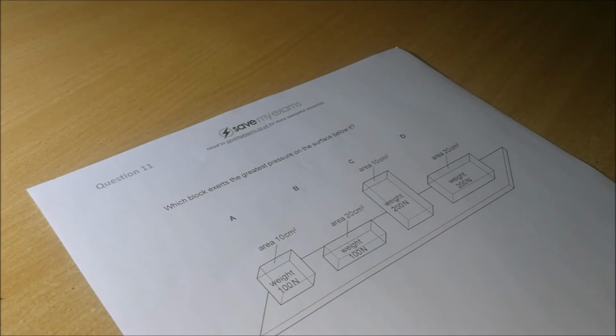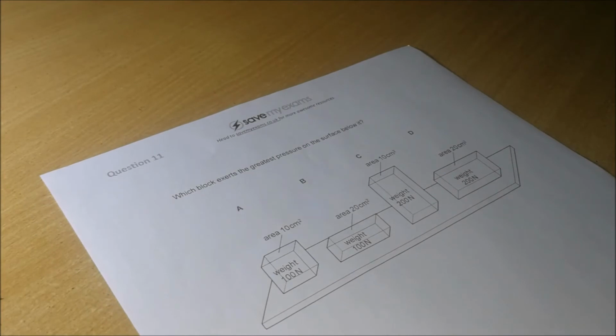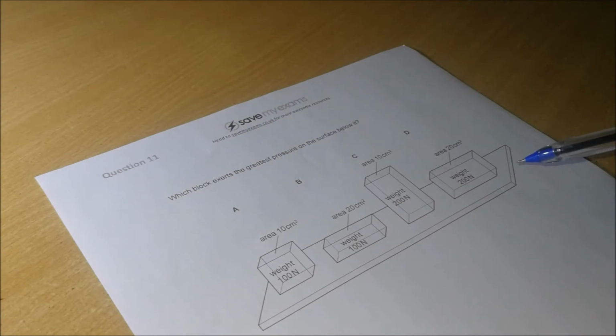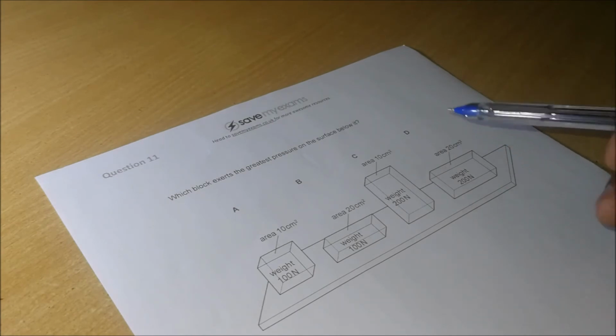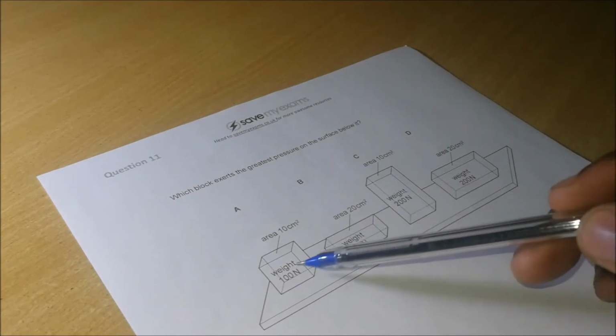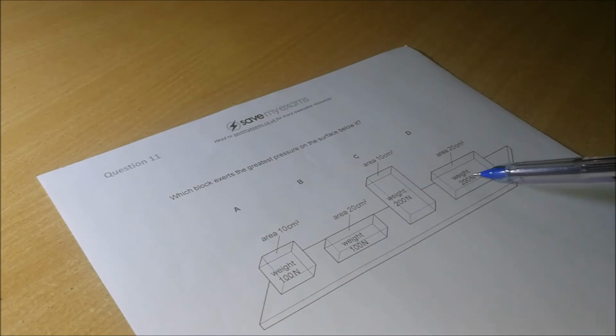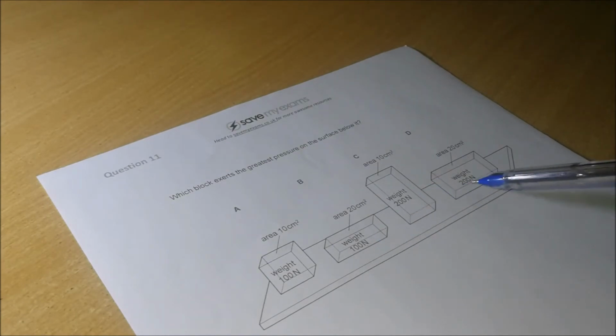Which block exerts the greatest pressure on the surface below it? Again, these are solids. The block that exerts the greatest pressure is the block with the smallest surface area of contact. So let's first establish that. We eliminate stuff here. Naturally, blocks that are heavier are expected to exert a higher pressure.